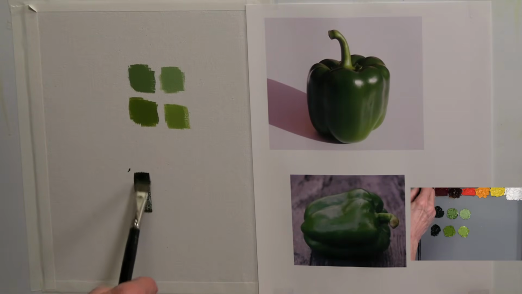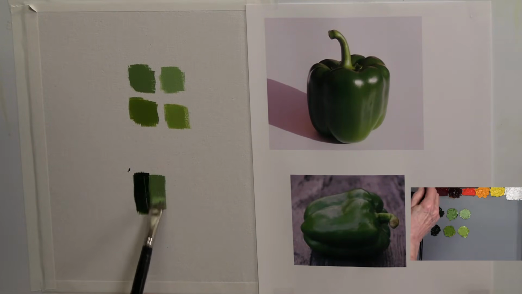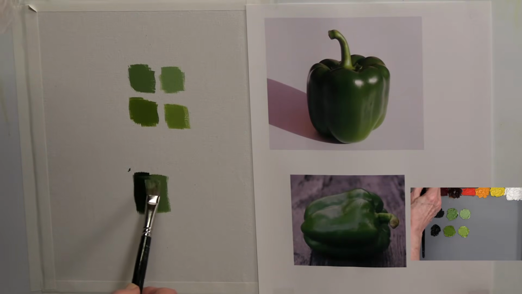If you started from the shadow side, there's the shadow side. Then, if you wipe off your brush and pick up that dark transition, then you could transition value. Then you can weave those two together like this.